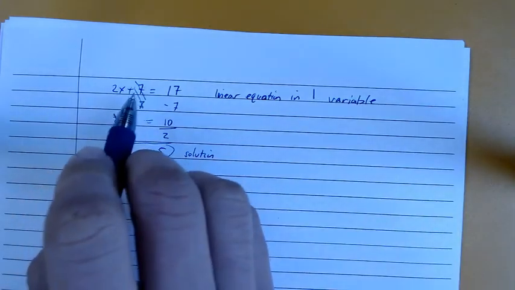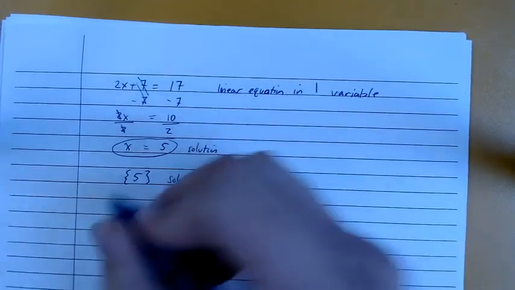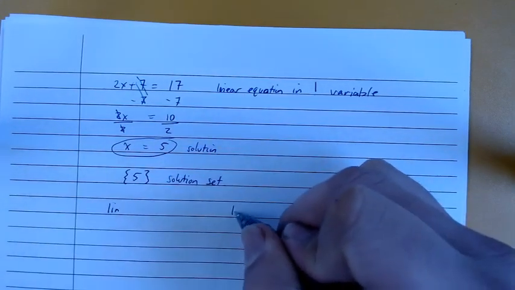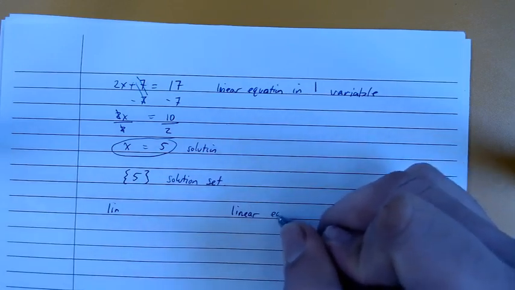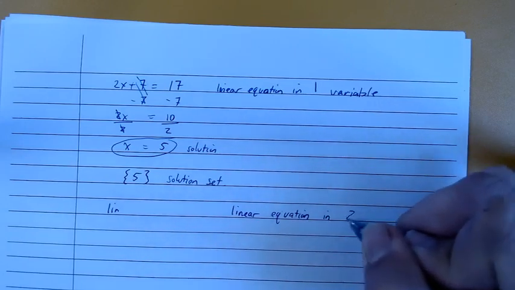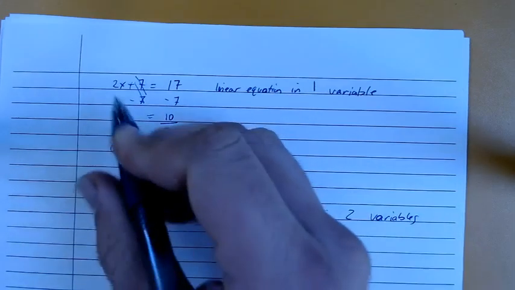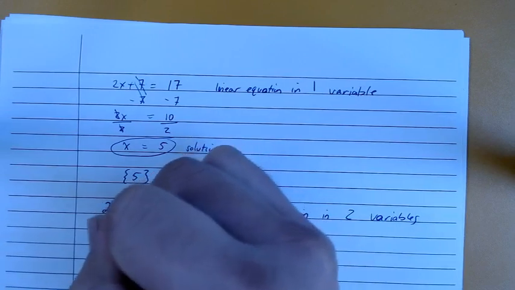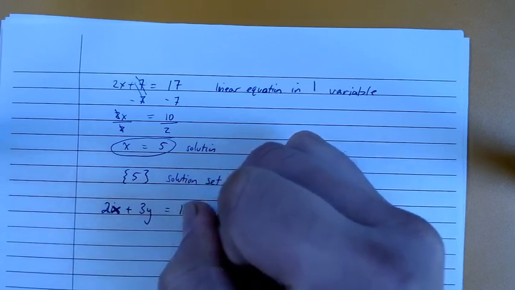If you include a second variable, for example, x and y at the same time, that will give us a linear equation, let me write it off to the side so they look the same. That would be a linear equation in two variables, and that would be something like 2x plus 3y equals 12.